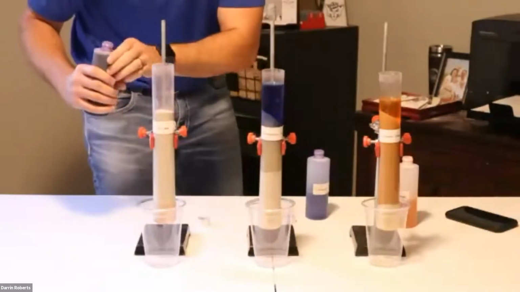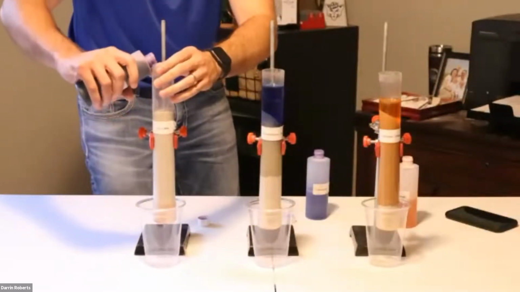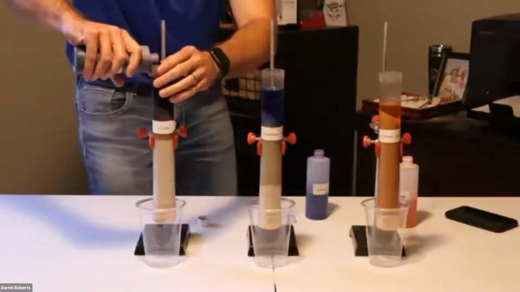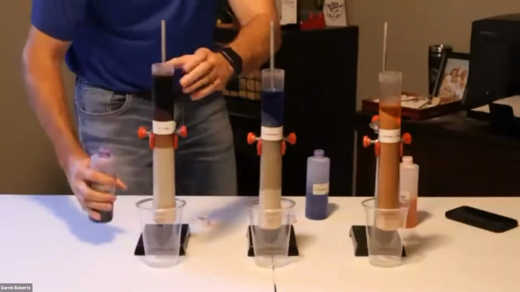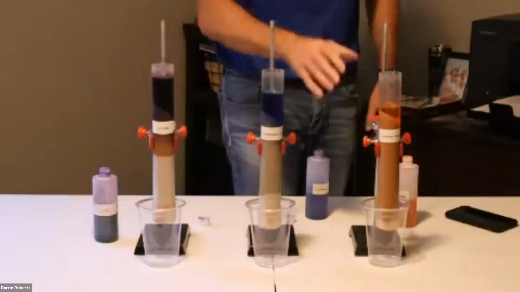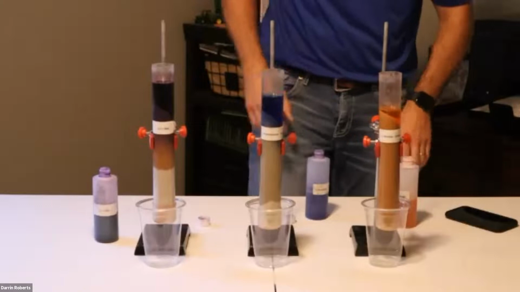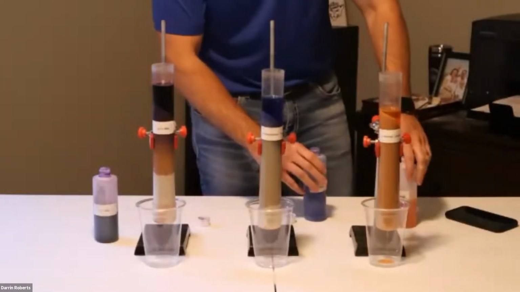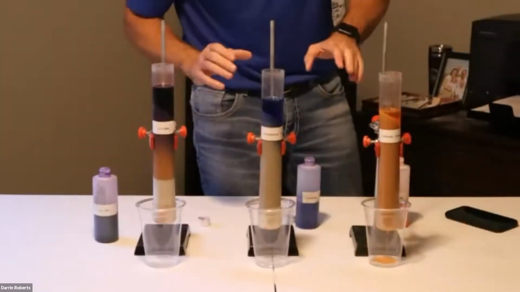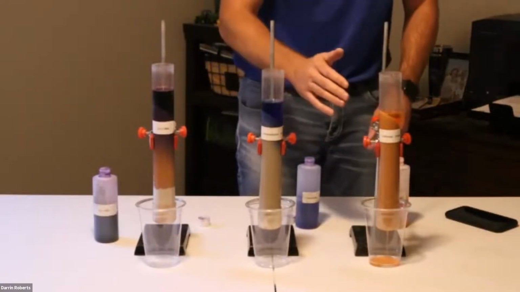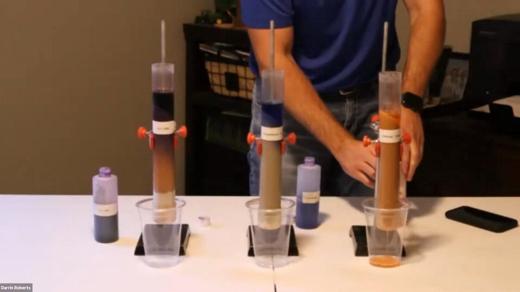Okay, so with this, we've got our soil column set up. And what we want to illustrate here is how the charge of nitrogen in the soil is going to impact whether it flows through or not, whether the soil is able to retain it. And so we have a couple different dyes here. For our first soil column over here on the left, this is representing nitrate.